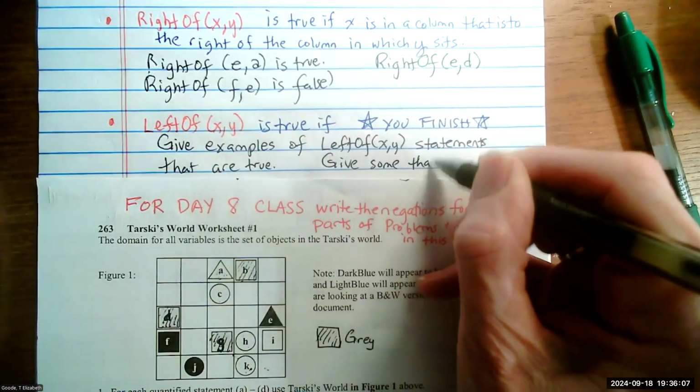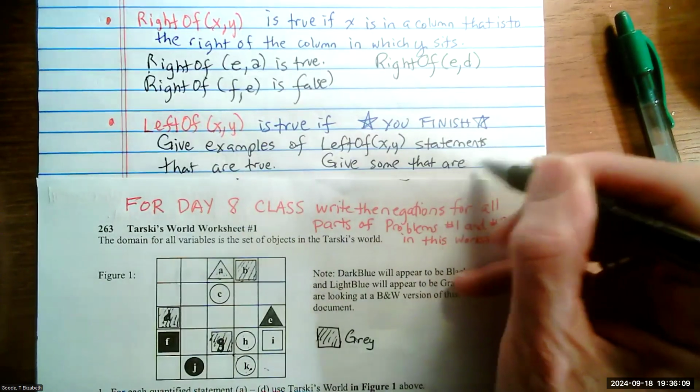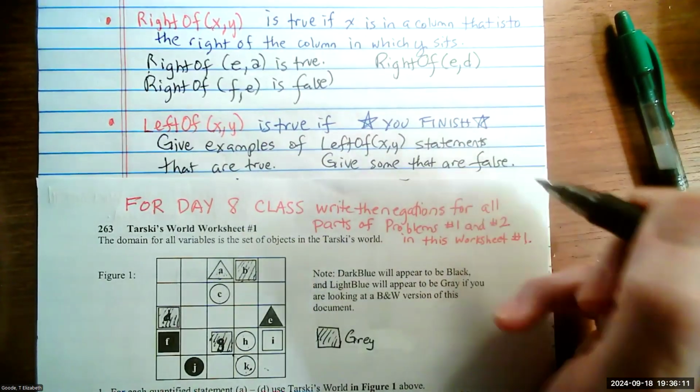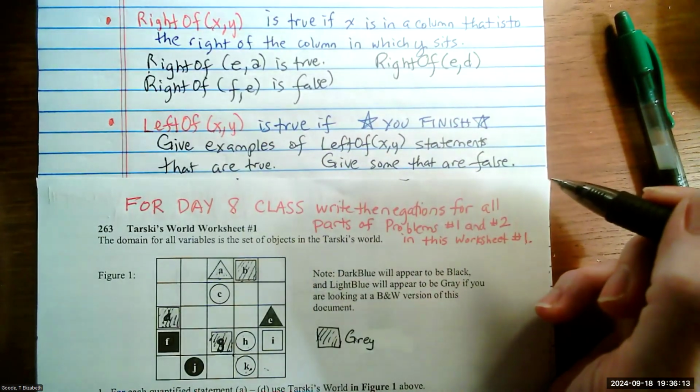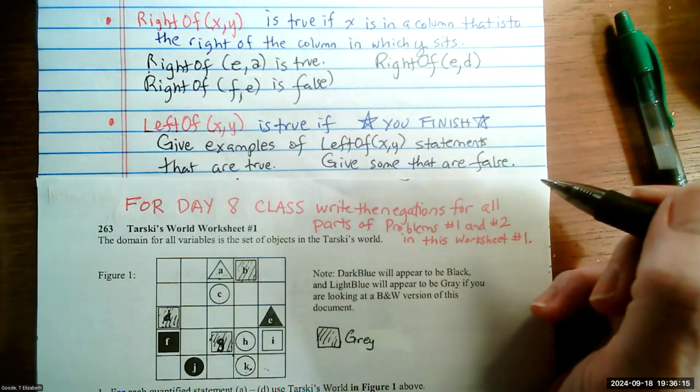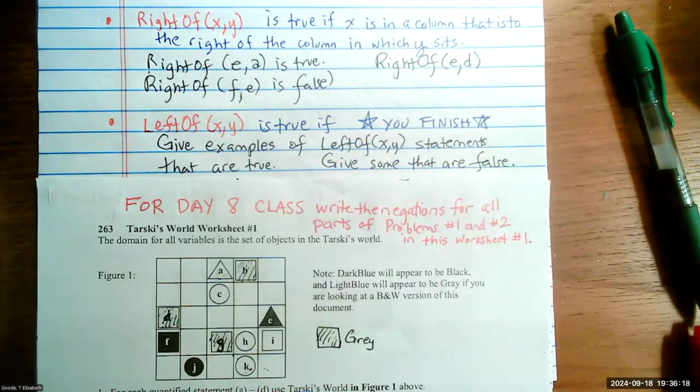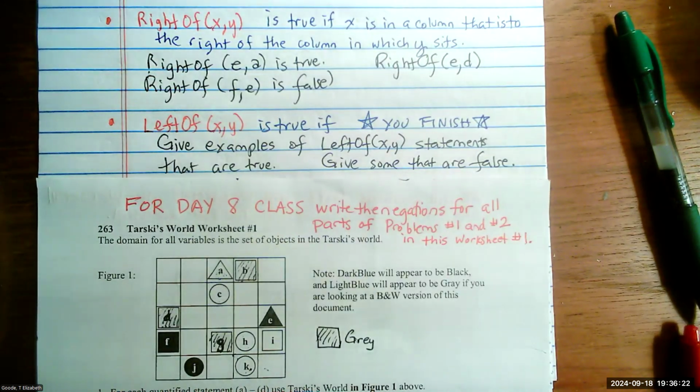There is one more thing we have to say in order to really thoroughly discuss the relative position, because this relative position thing is a relation between two objects.